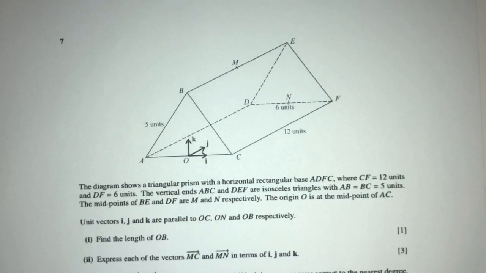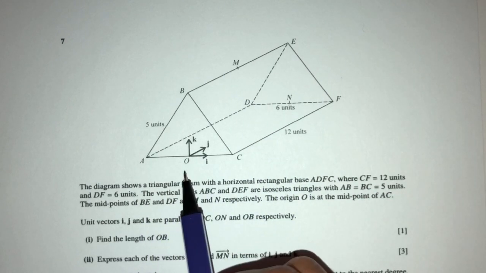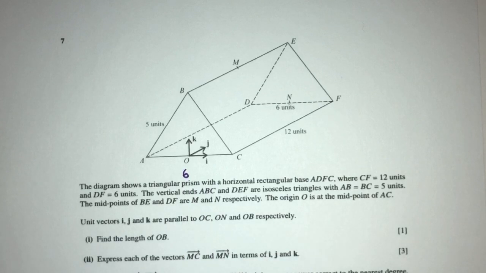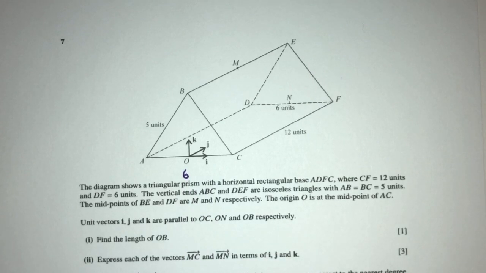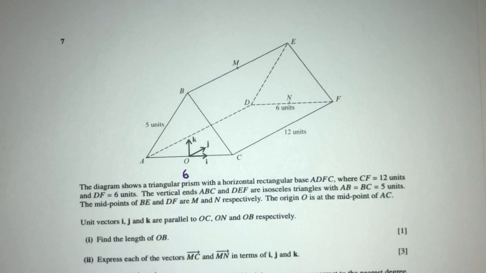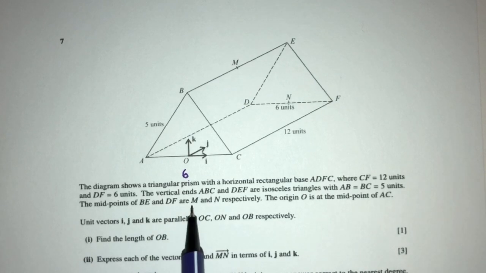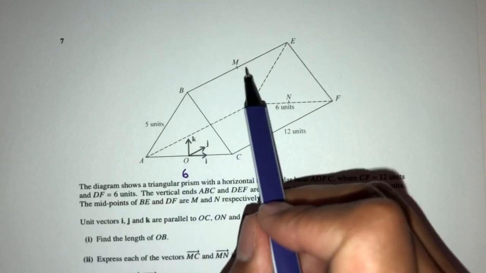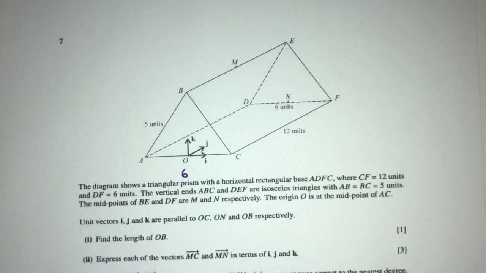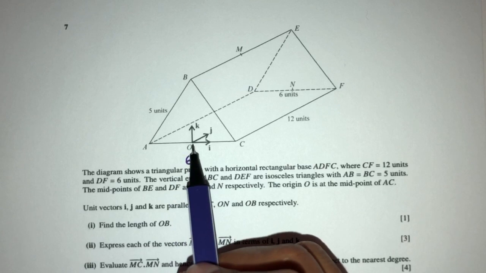Great. Now DF is equal to 6 units. So this is DF, which means this also will be 6. Now the vertical ends ABC and DEF are isosceles triangles. So this and this are the same, this and this are the same. 5 and 5. The midpoints of BE and DF are M and N respectively. So this is M and N. The point O is the midpoint of AC, so exactly between A and C.